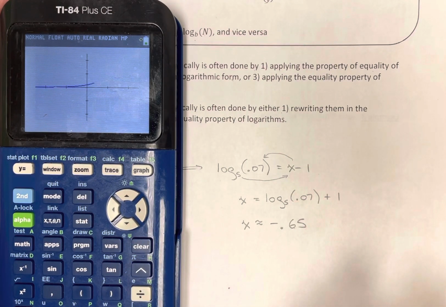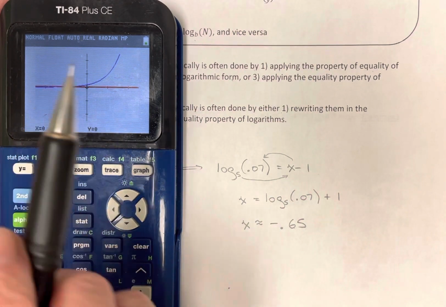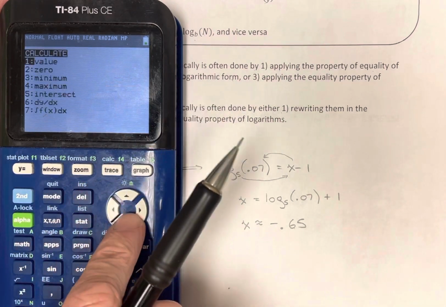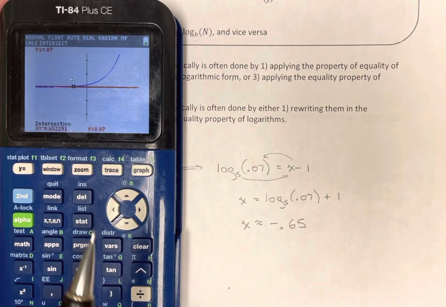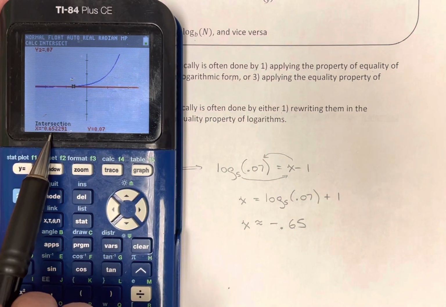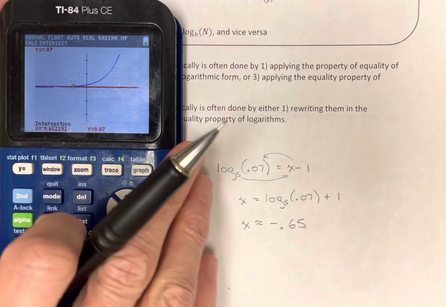There's the log. And there it is crossing. It's coming in from above and it's crossing there. So let's go to second calc, intersect. And let's see if the answer is approximately negative 0.65. Sure enough, negative 0.652291. So I rounded that to the hundredth there.